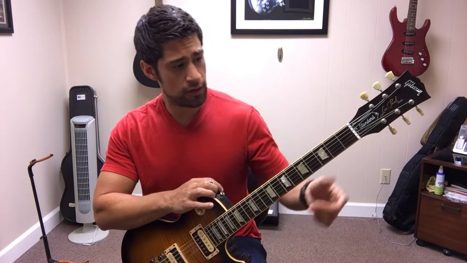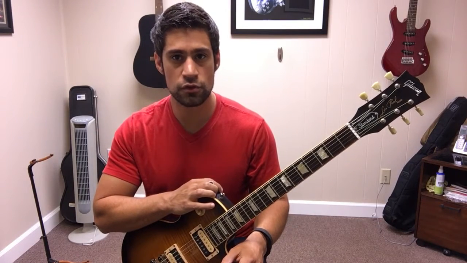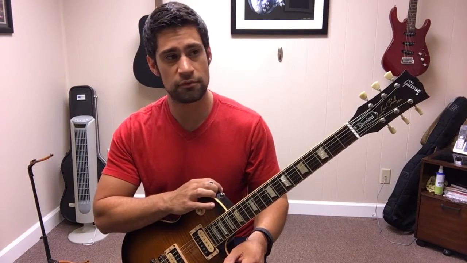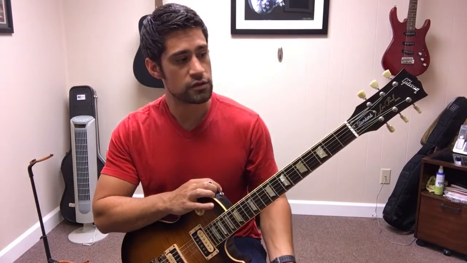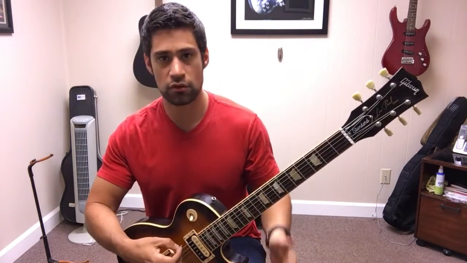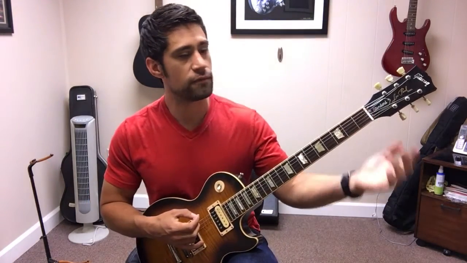And the other thing to remember is all of the notes are 2 frets apart, except for E to F and B to C. They're just going to be 1 fret apart. So, for instance, on the 6th string we have E, which is open, and then we have E to F.